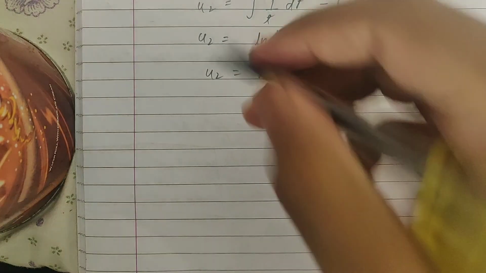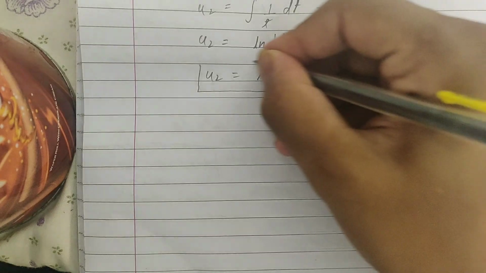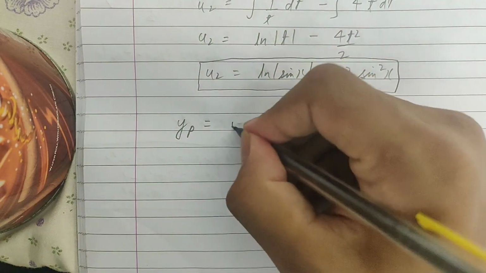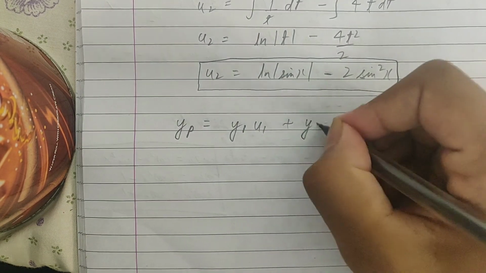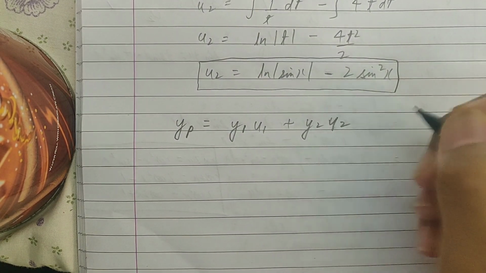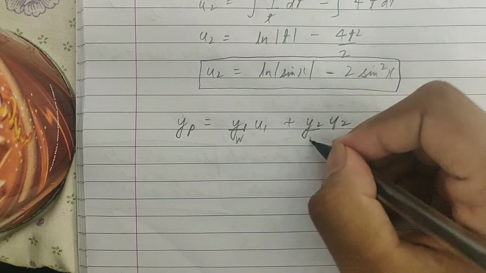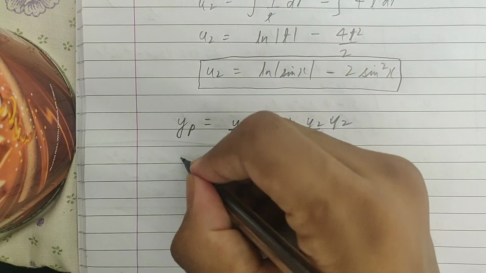Alright, now we put in u1 and u2 into the formula of yp. Yp is equal to minus y1 u1 plus y2 u2, and the Wronskian was there too, since I didn't take the Wronskian to be part of u1.